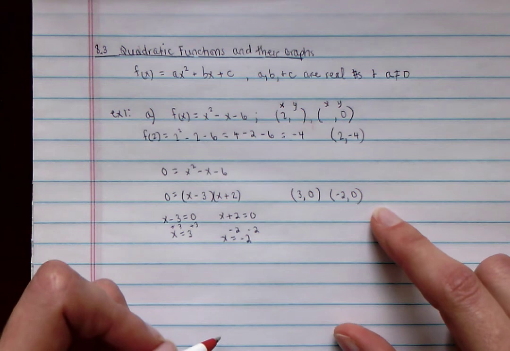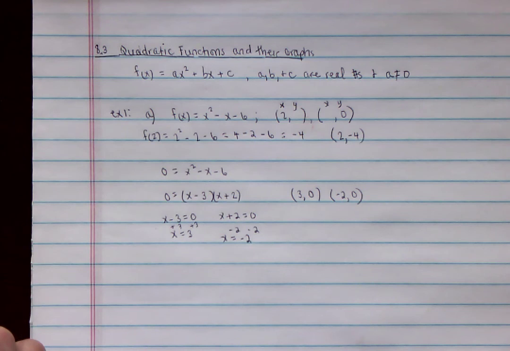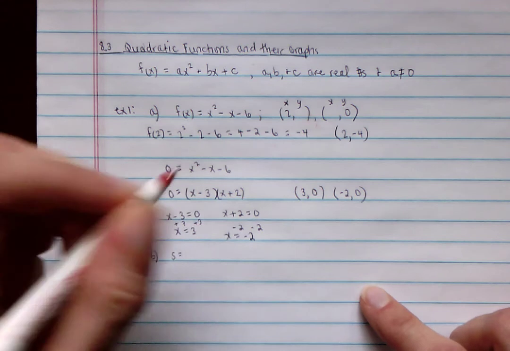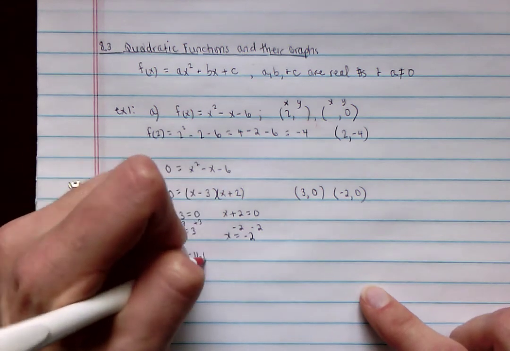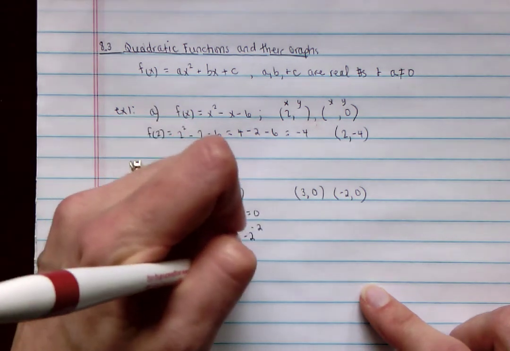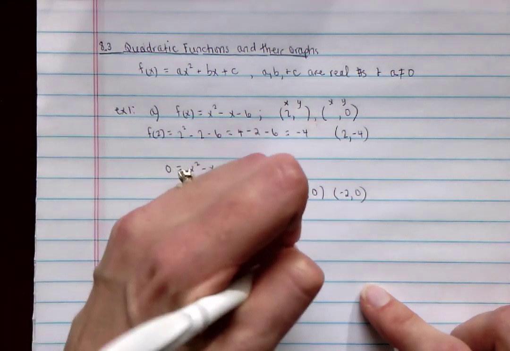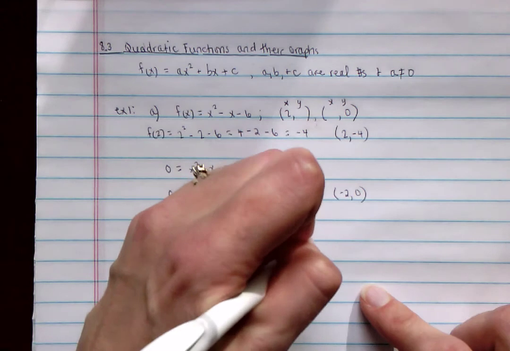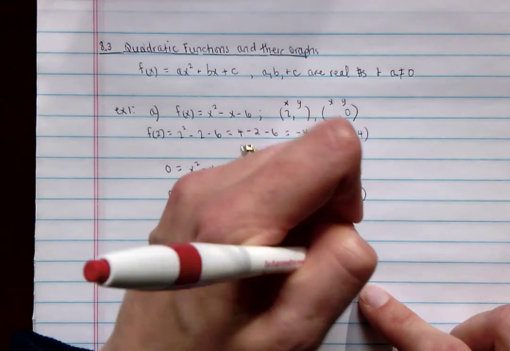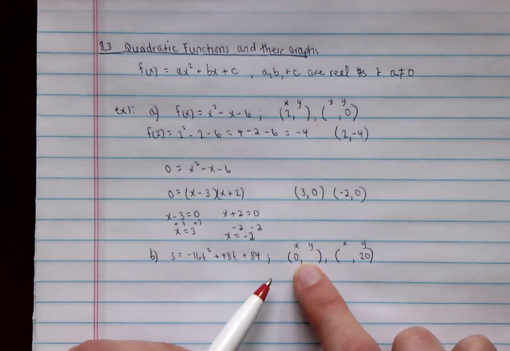B is very similar to it. So, if you were to just plug in for B, I'll just show you that one. It says s equals negative 16t squared plus 48t plus 84. And then once again, it gives us an x value for one of them, and that one's the nicer one. And then on the other one, it gives us the y value. So this one's the nicer one, like I said.